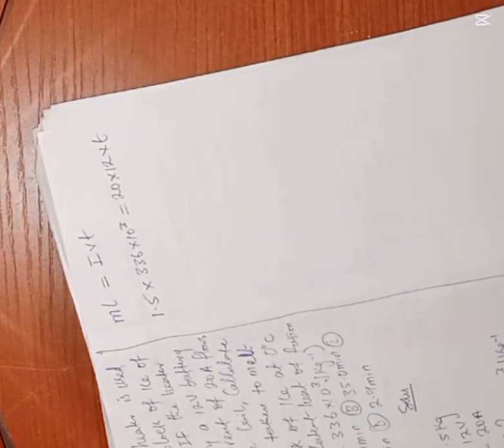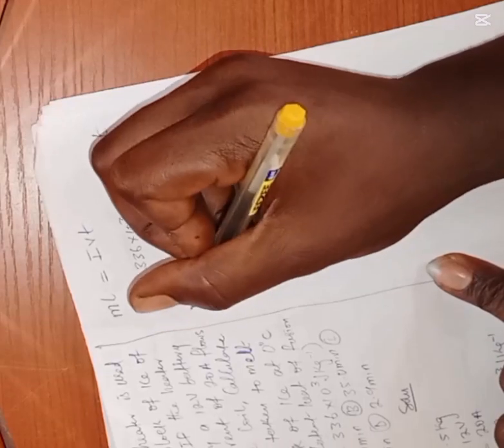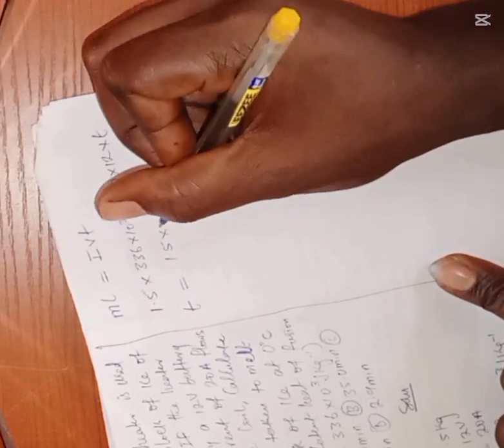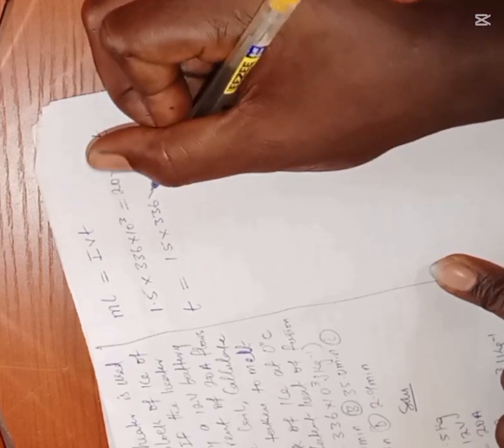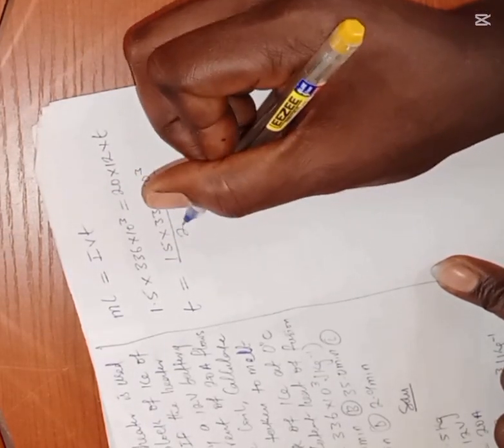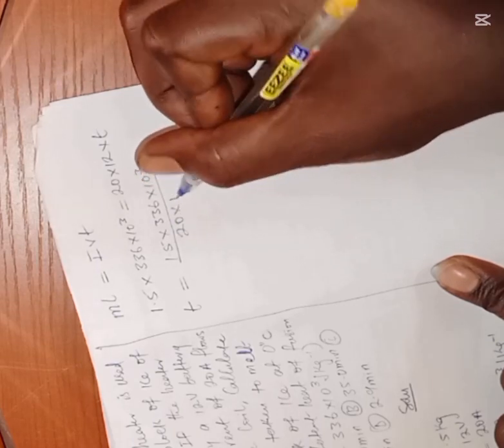So from here we can make time the subject of the formula, so that time becomes 1.5 times 336 times 10 raised to the power 3 all over 20 times 12.